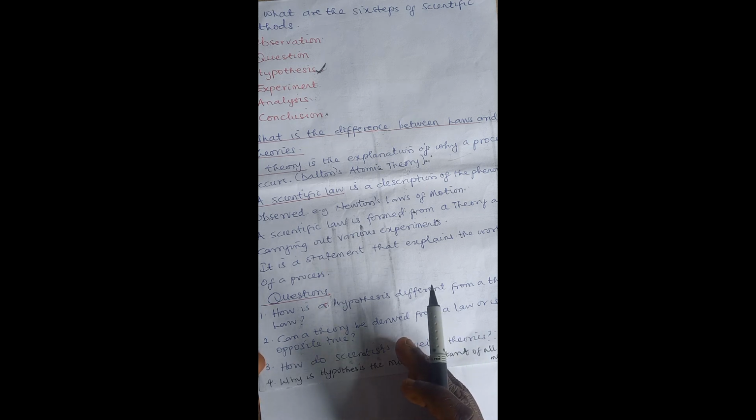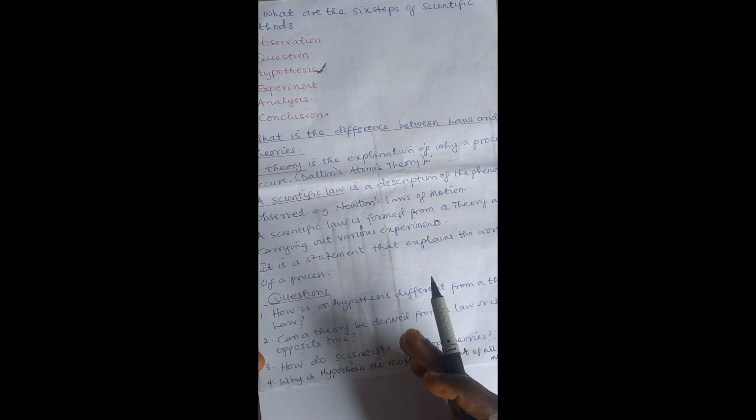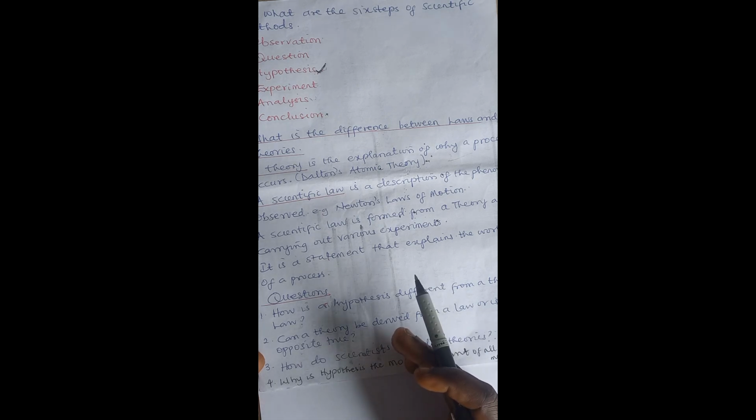So I hope with this explanation, I've been able to clarify the difference between laws and theories, and you also learned here that as a science student, you must be able to write your report or results well when you are taking measurements.